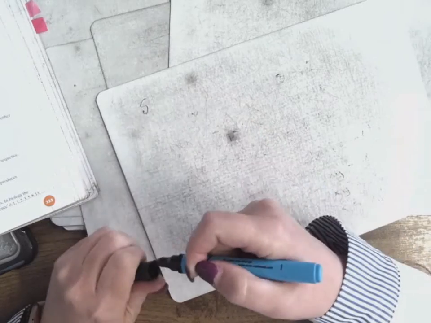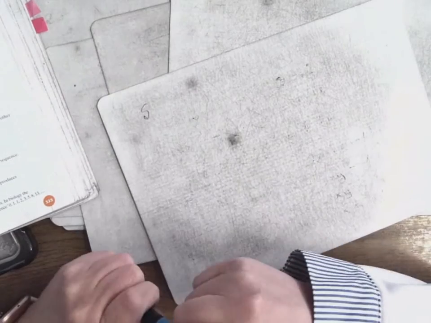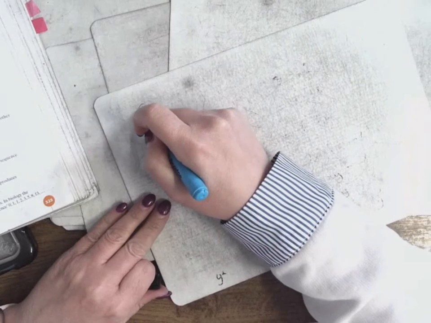I might use a different pen because I need a good one. These boards are so dirty.